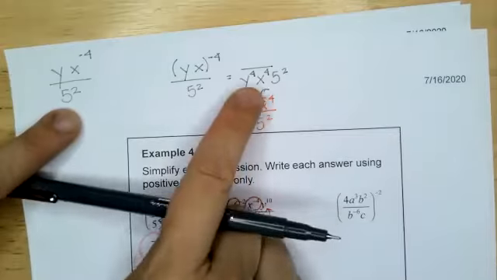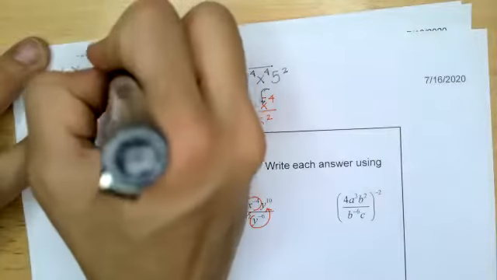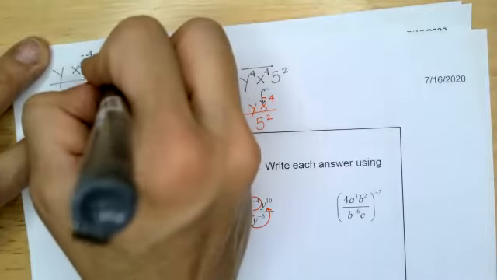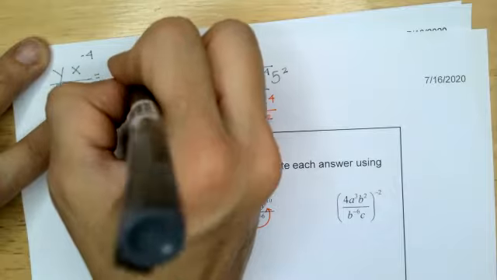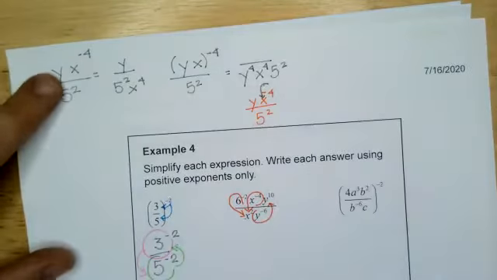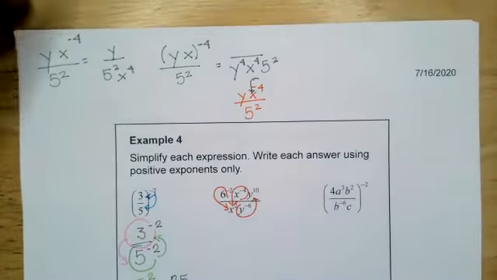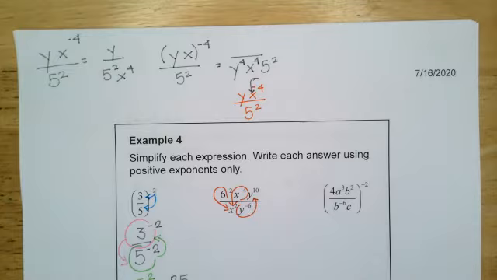This one, we're going to move both of them. This one, we're just moving the x. It's okay that y is up here alone without any exponent, okay? It only applies to the leftmost term unless there are parentheses.